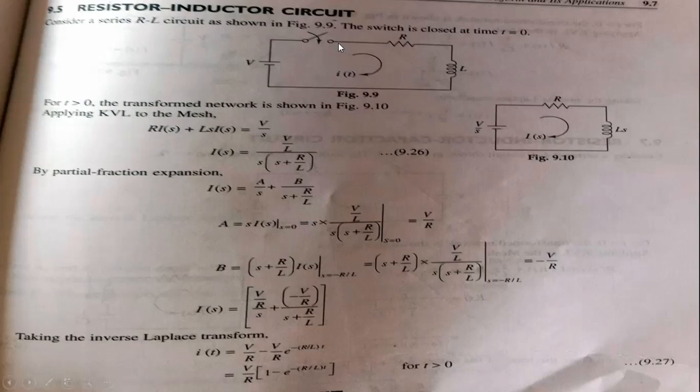Close the switch, then observe the circuitry, convert the time domain into the frequency domain, and apply the KVL. Write the equation, do the partial fraction, and after getting the final I(s), take the inverse Laplace transformation. So this I(s) will be converted into I(t), and this part is nothing but V by R minus V by R.